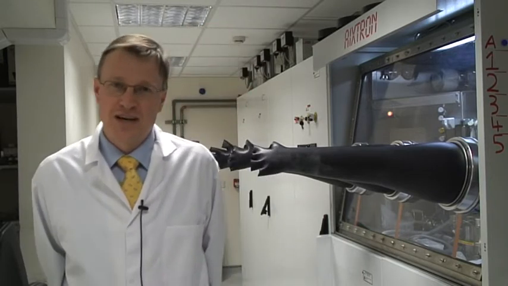MOVPE stands for metal organic vapor phase epitaxy, and what we do is we start with a wafer of sapphire, and we then grow on top of that layers of gallium nitride and the other compounds to make our semiconductor device. What I'm going to do is show you how we do that and give you a brief outline of some of the applications we can use.